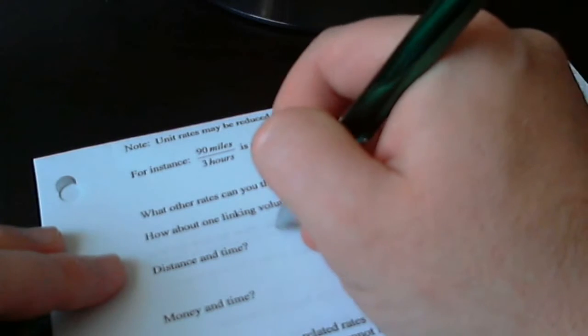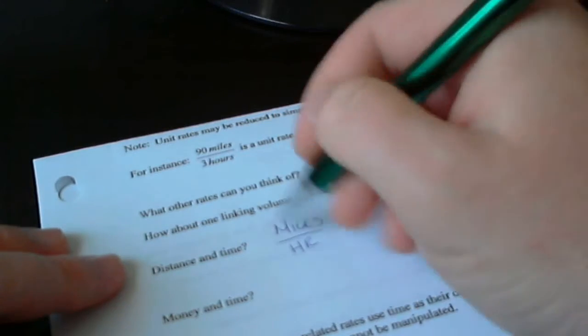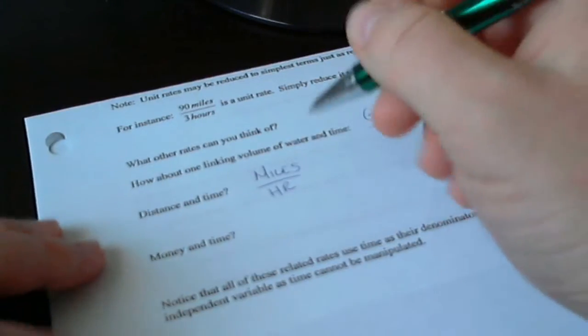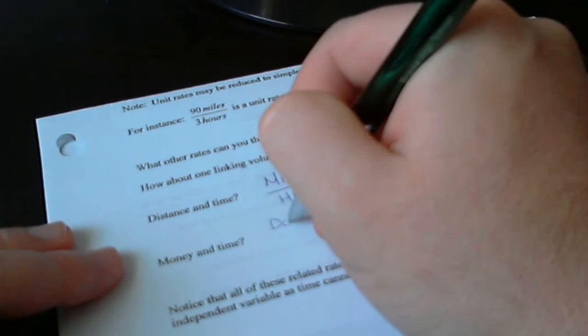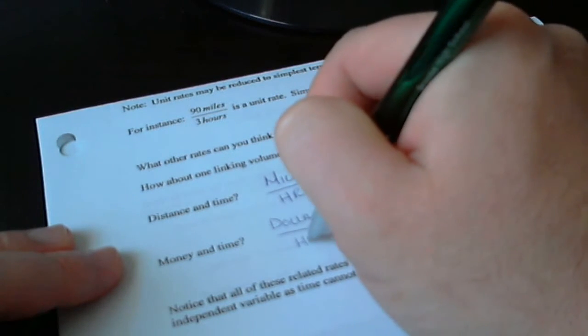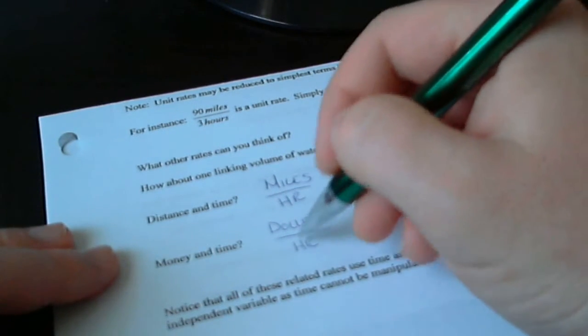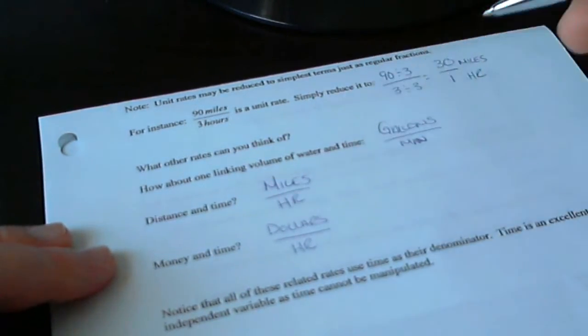How about distance and time? Well, we have miles per hour, and everyone's seen that one on the highways and the roads. That's our speed limits. And money and time, how about dollars per hour? This is how you get paid at most jobs. For every hour, you get paid a certain amount of dollars.